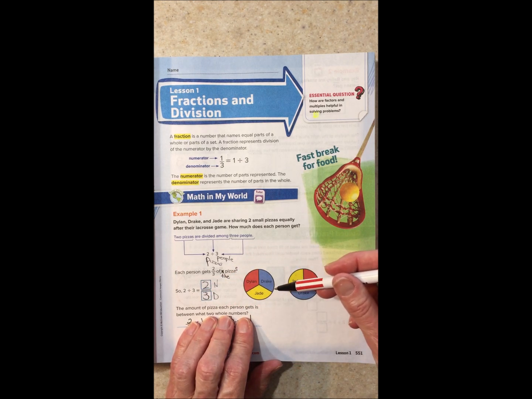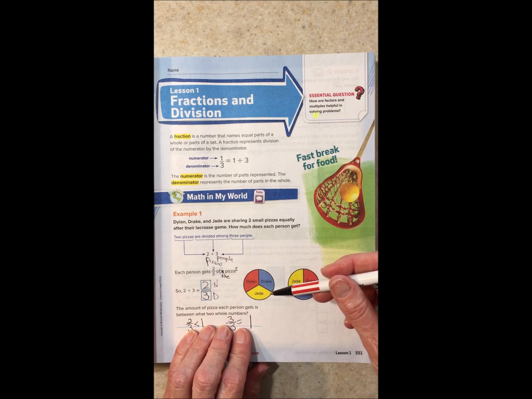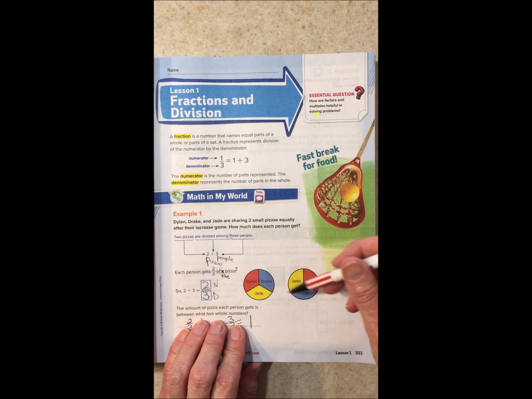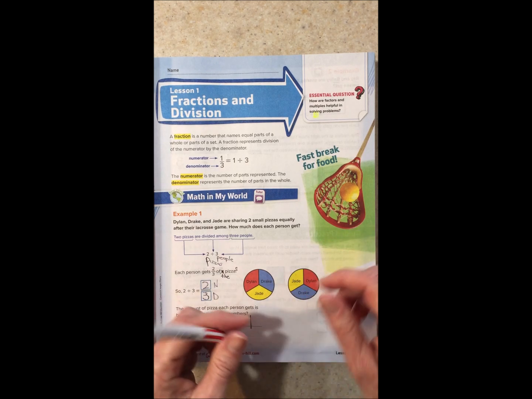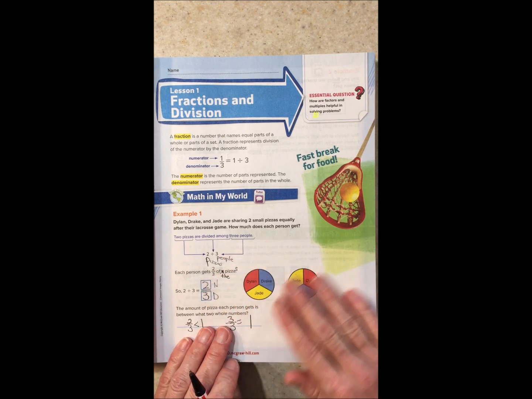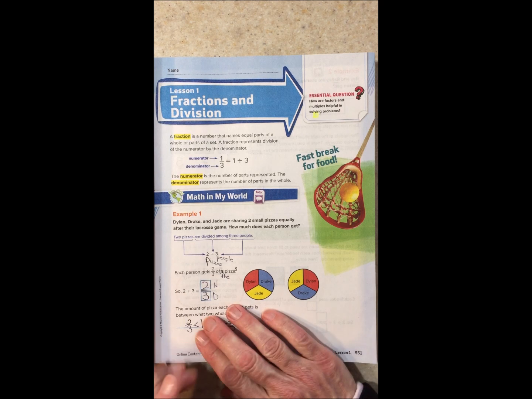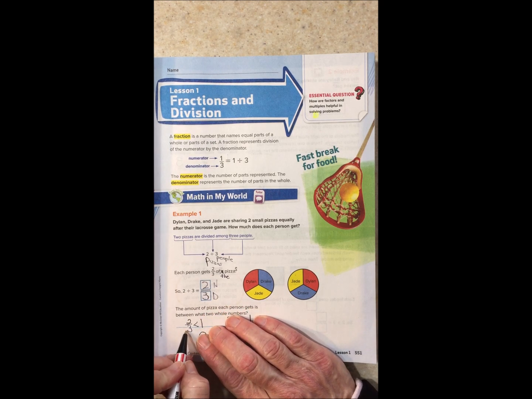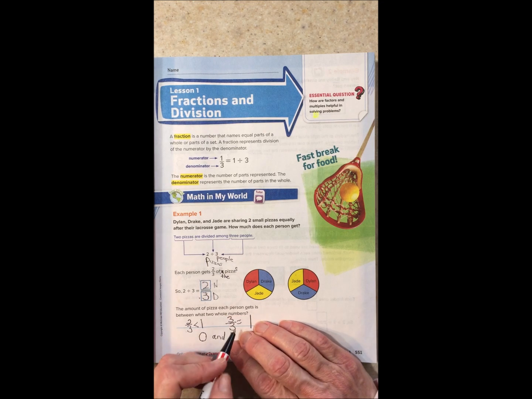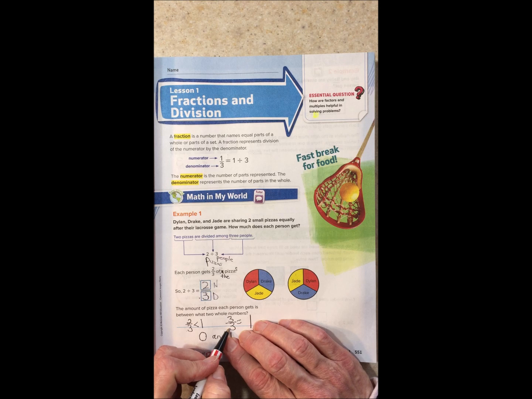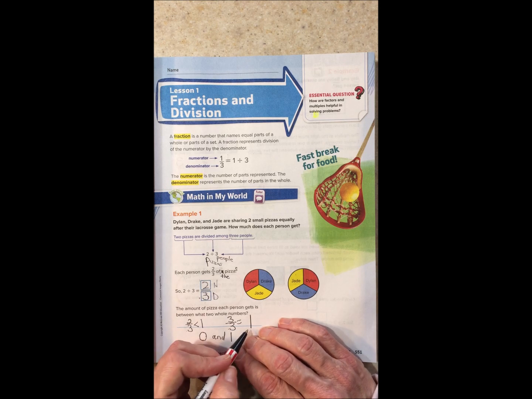The amount of pizza they get is 2/3 of the whole thing. What they want you to think about is that 2/3 is less than 1 whole, because in order to make the whole thing, you would need 3 out of 3 pieces, and that would be 1 whole.